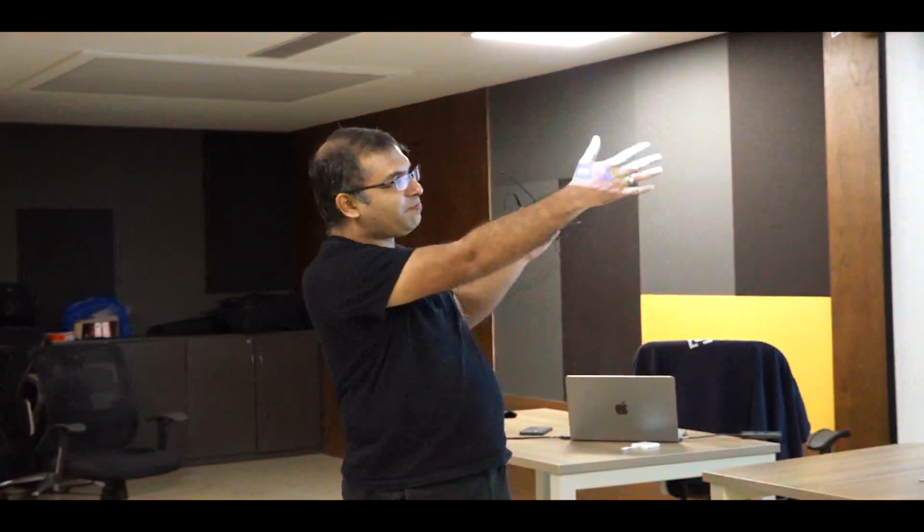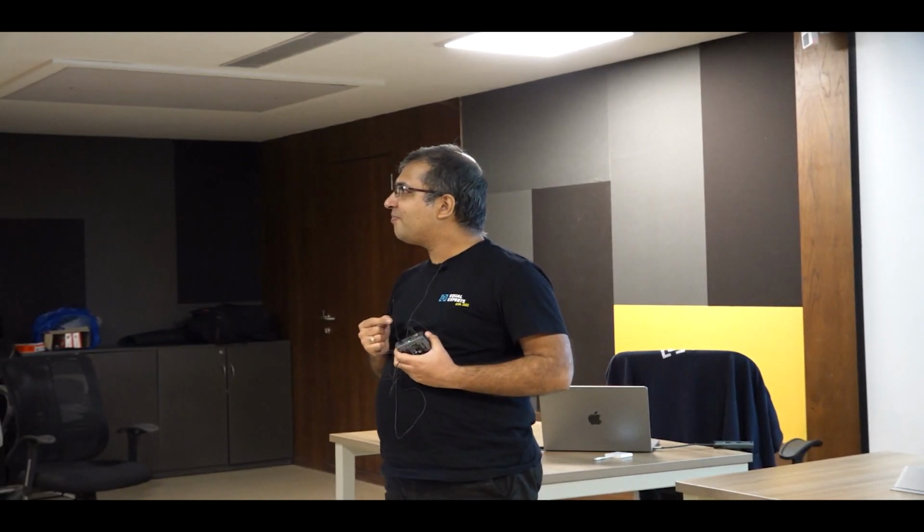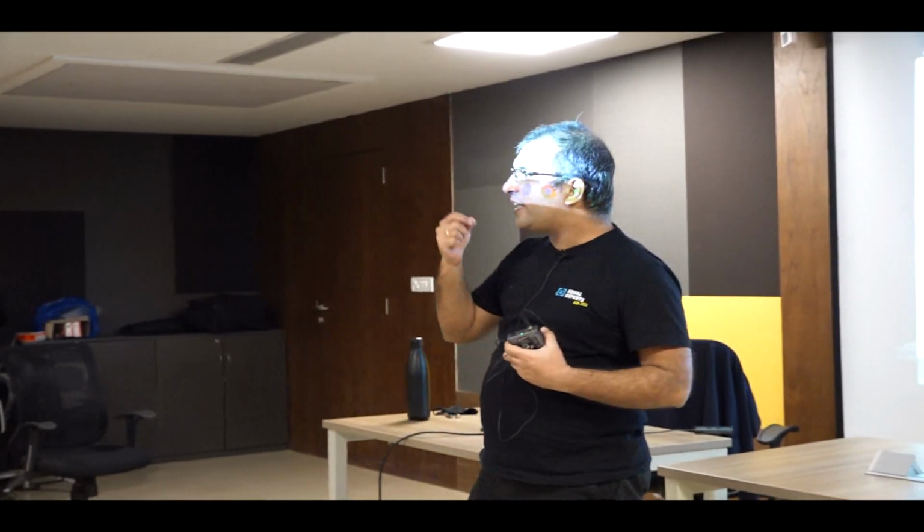You have a fixed page, and in that fixed page, you have a moving pencil. You can choose to move the pencil down, move the pencil up, but the pencil moves. The page doesn't move.